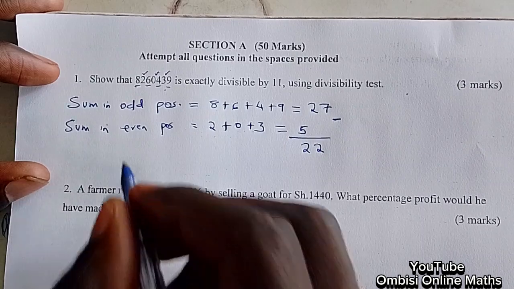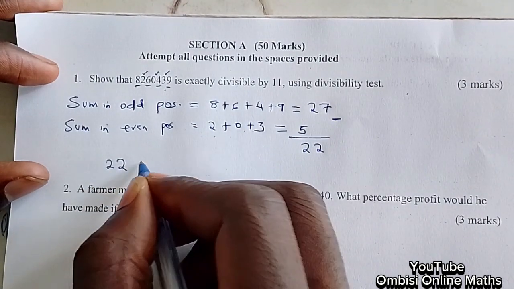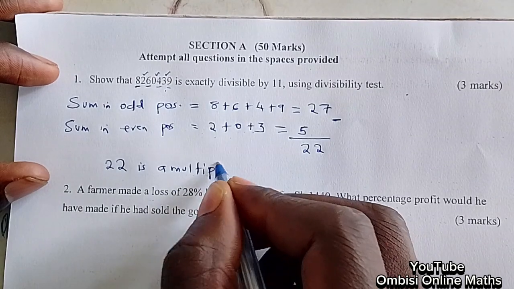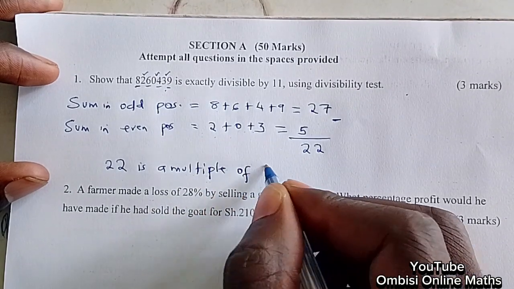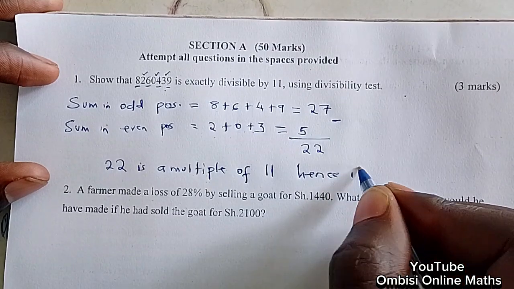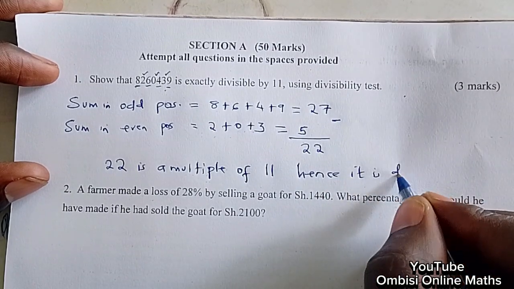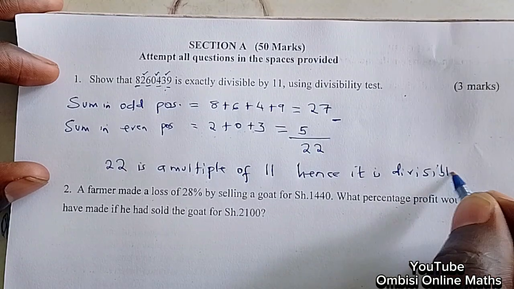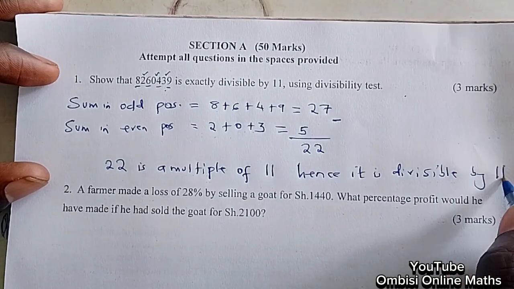Now, 22 is a multiple of 11. Hence, it is divisible by 11.